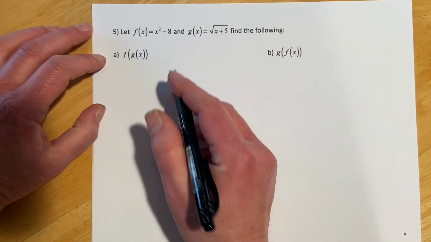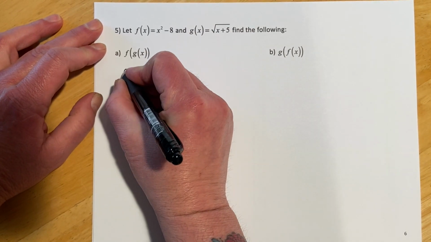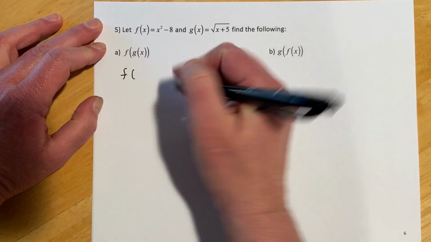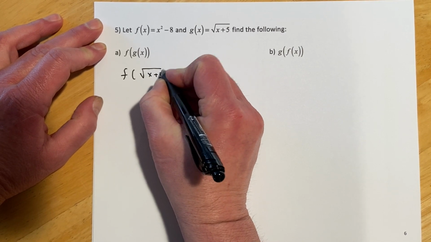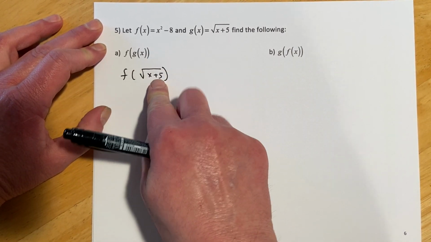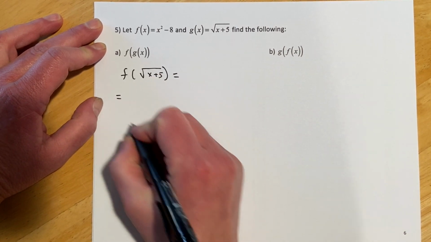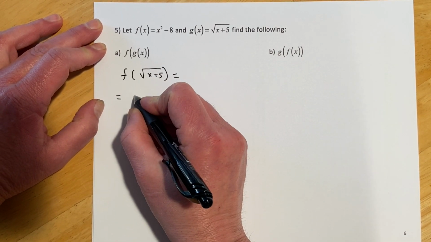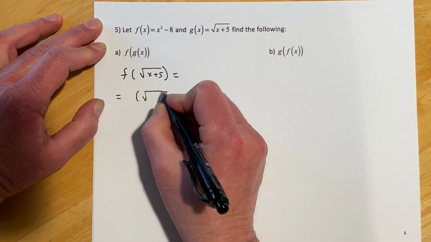Okay, this one's just another composite, so we're finding f of g of x. So that means we're going to find f of, there's our g of x, root x plus 5. So we're going to put a root x plus 5 in for the x. So I'll just slip that down here. So that will look like, and so it's going to have a square, so I'm going to throw parentheses around it.